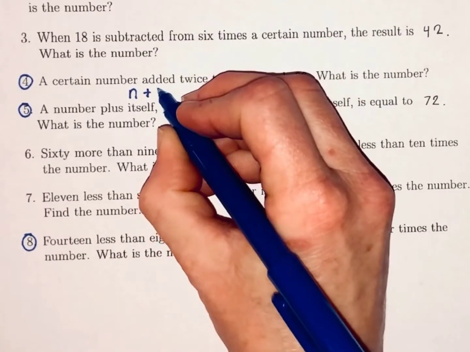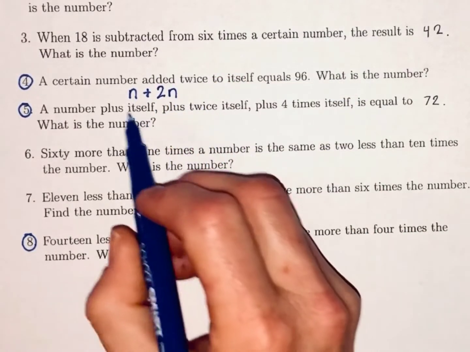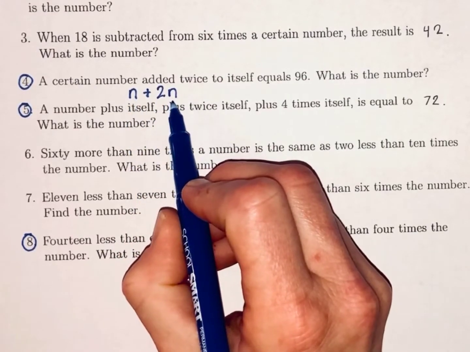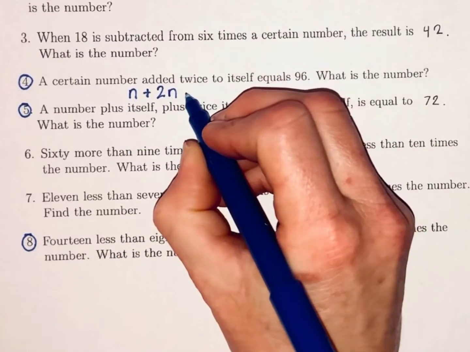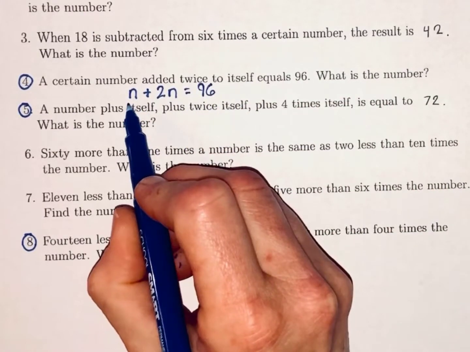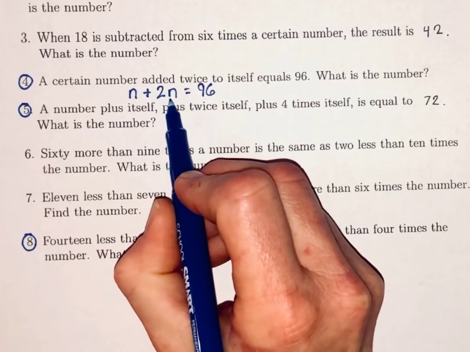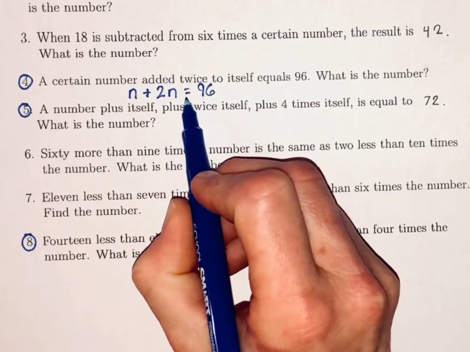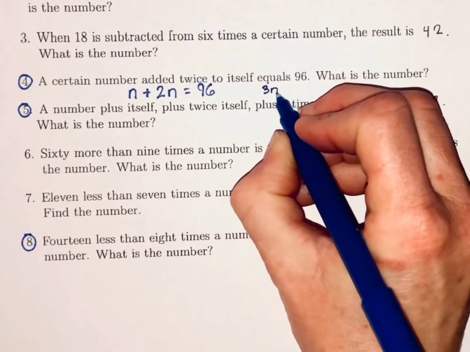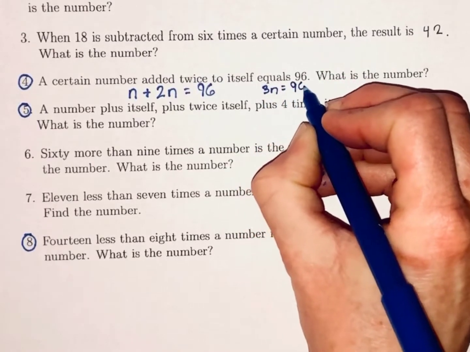So your number is n, then you're going to add 2 more of it, 2 more n's, equals 96. So, that gives me 3n equals 96.